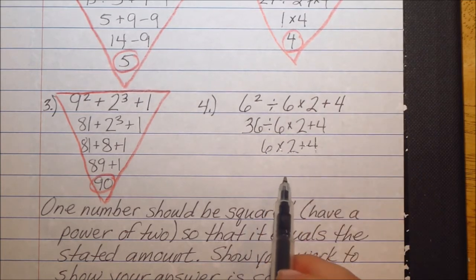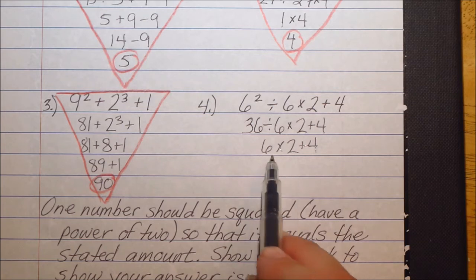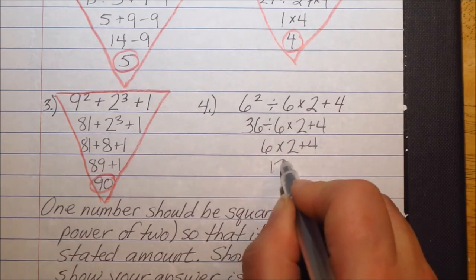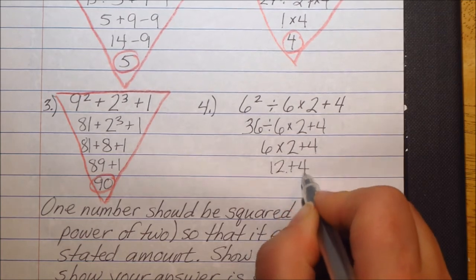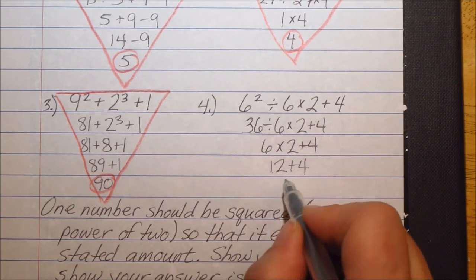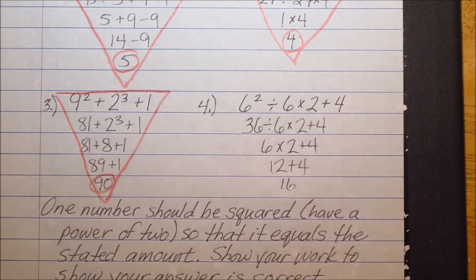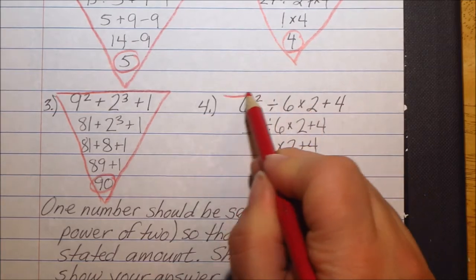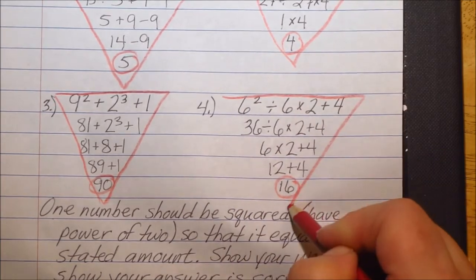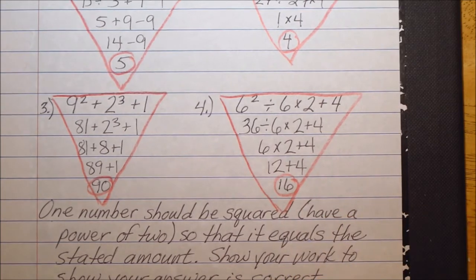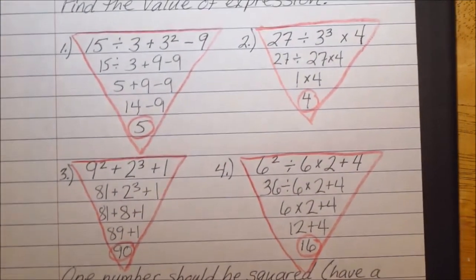Again, I'm looking to see if I have any more multiplication or division. I do, this first operation here. So 6 times 2 is 12. Bring down the rest of the expression. And now I'm left with this addition operation. 12 plus 4 is 16. There's my answer. All right. Okay, so PEMDAS triangle one more time. Okay, so that's how those 4 are solved.